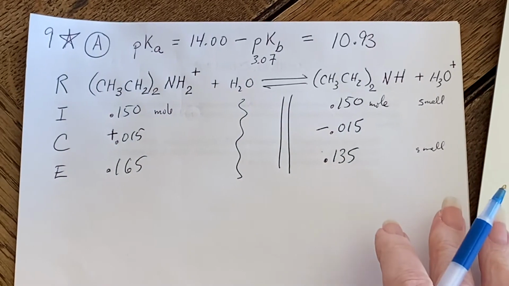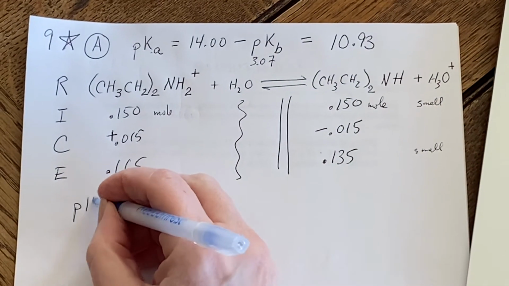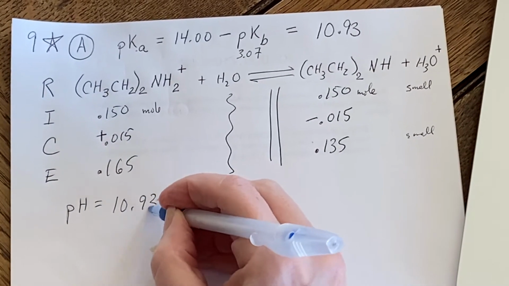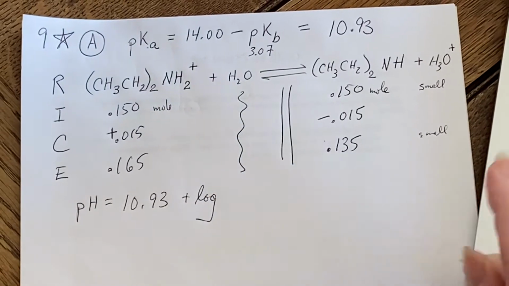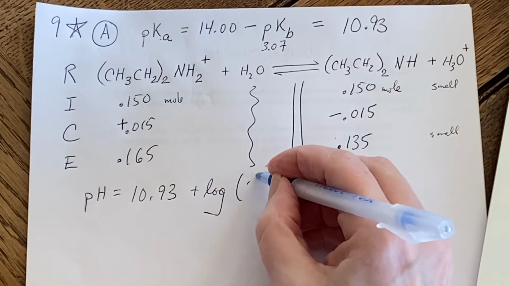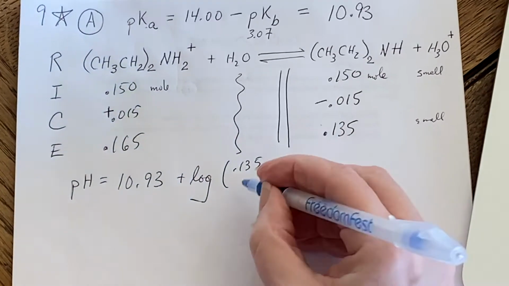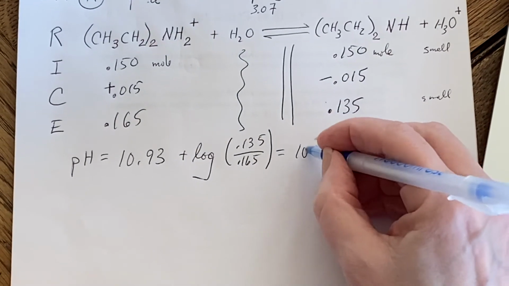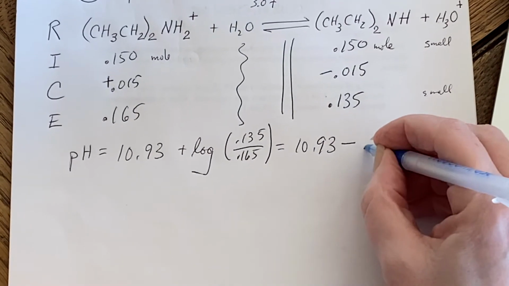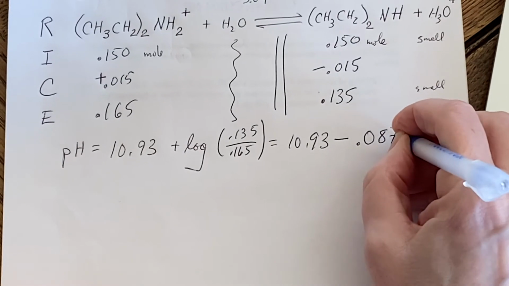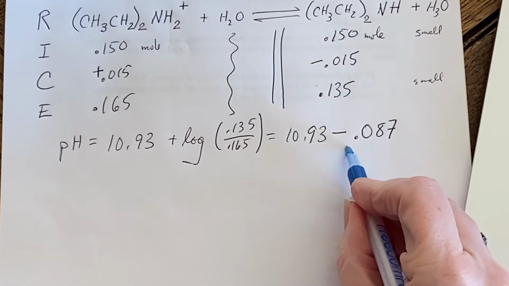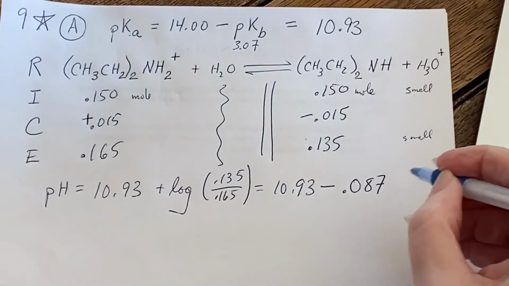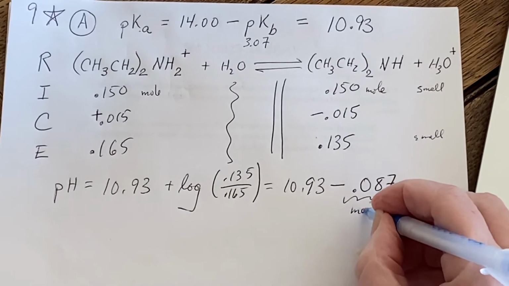Now I can use the Henderson-Hasselbalch equation and say that the pH should be the pKa of 10.93 plus the logarithm of the conjugate base, 0.135, over the acid, 0.165, and I will end up getting 10.93 minus 0.087. So it is going to be this many units more acidic. This is more acidic.